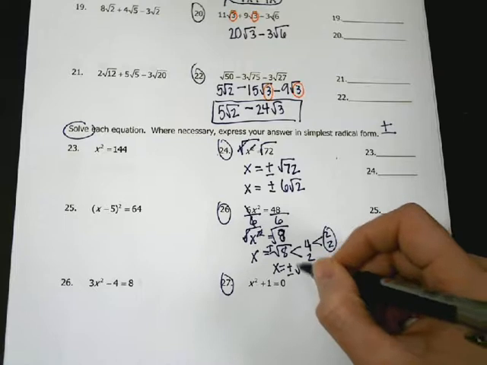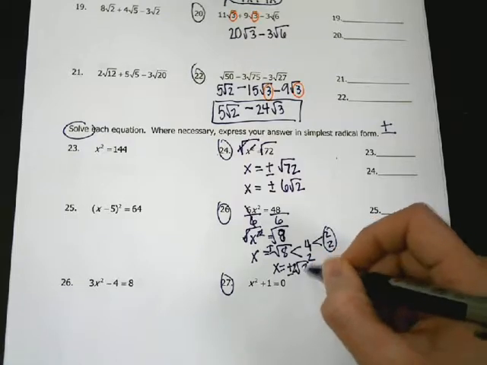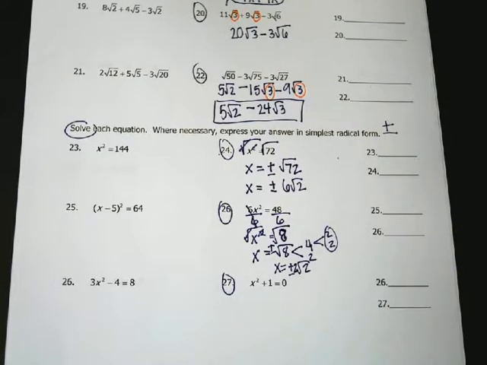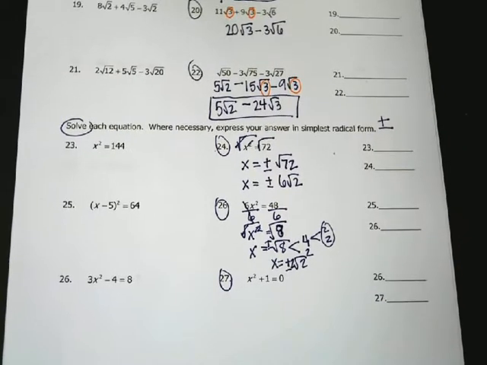Sorry, that's a little messy. I should have done that on a separate sheet of paper. So number 26 would look like x equals plus or minus 2 radical 2.